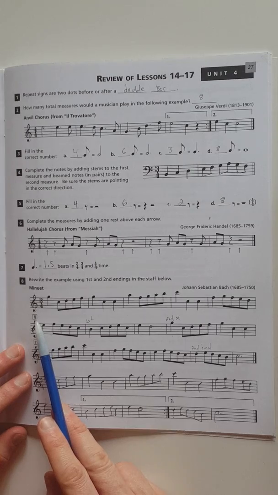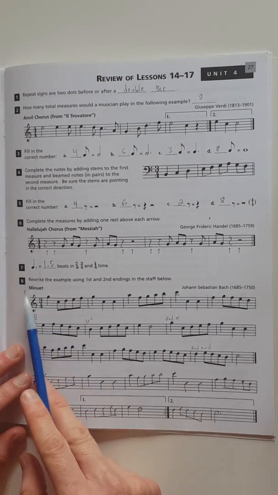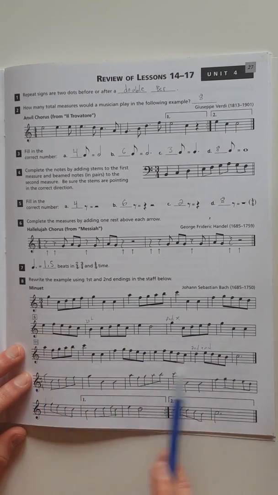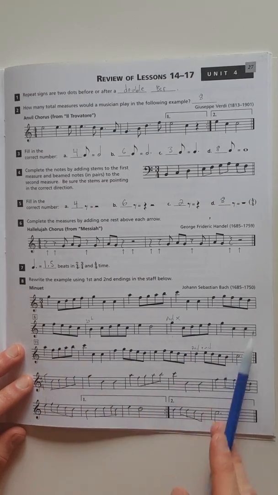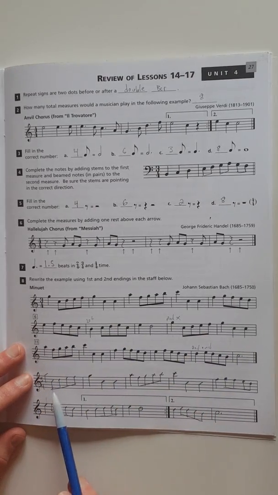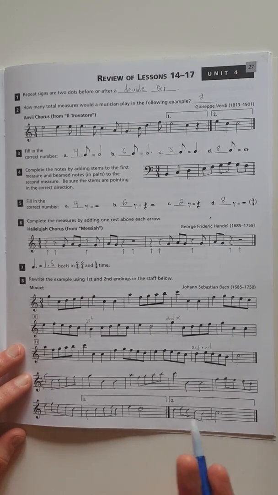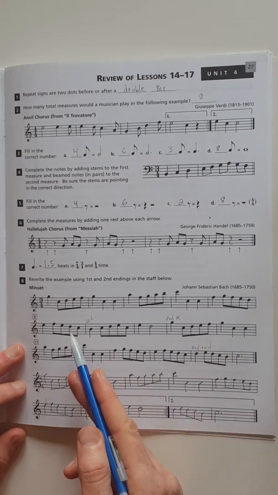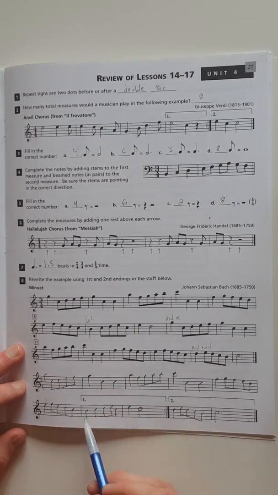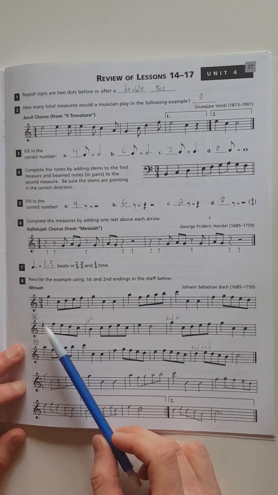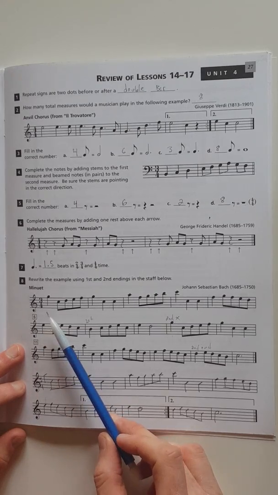So what we've got here is the first example in 8 that it wanted you to rewrite is 16 measures long. And they only give you, what, 1, 2, 3, 4, 5, 6, 7, 8, 9, 10 measures to do the same work that is written above. So obviously we have to use first and second endings. And there's part of this material that's repeated. So what you got to do is find the material that is repeated.